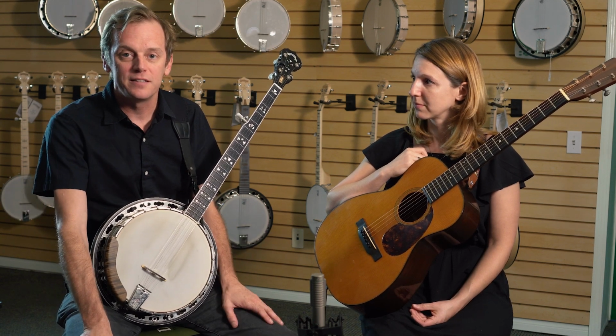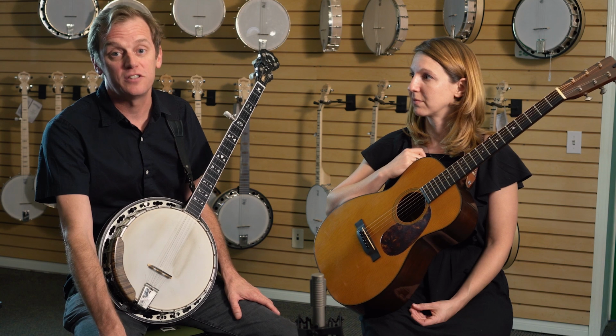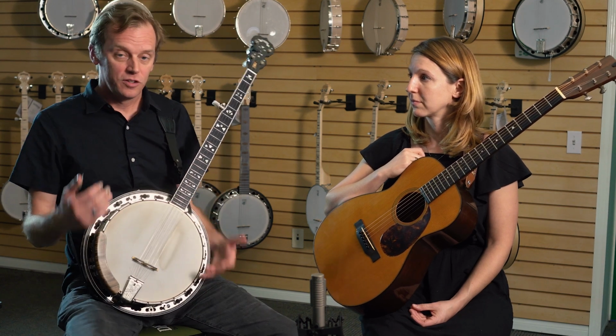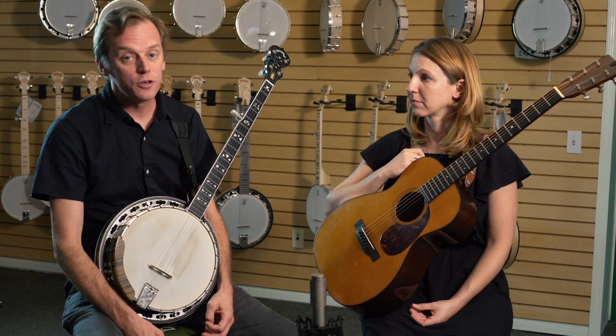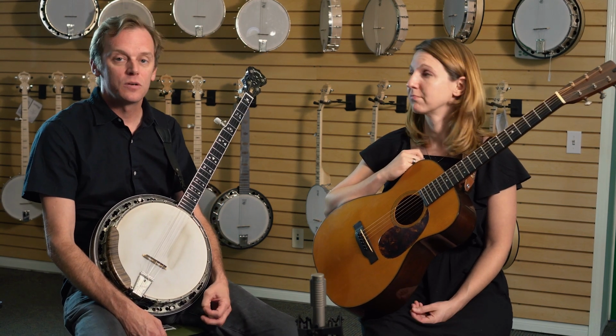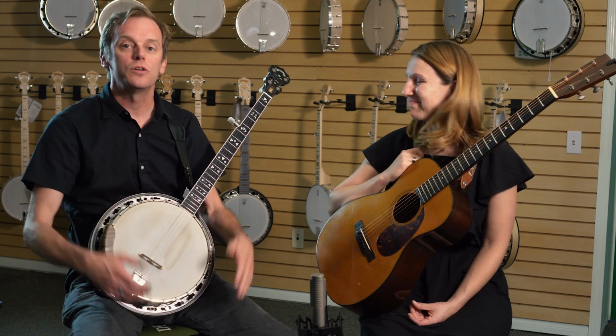So we're going to take you through the process of how we arrange this tune and play the song as it's written. We're also going to do a version of it where the banjo underplays, doesn't do enough, and a version of the song where the banjo overplays, and then we'll show you how it comes together in the middle.